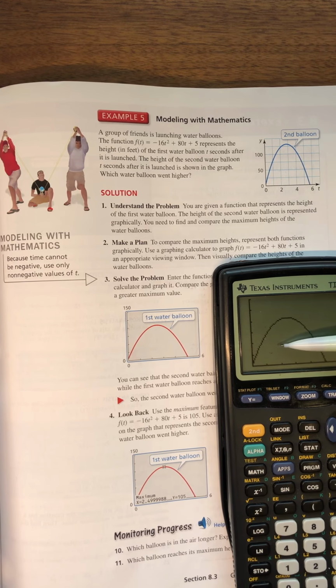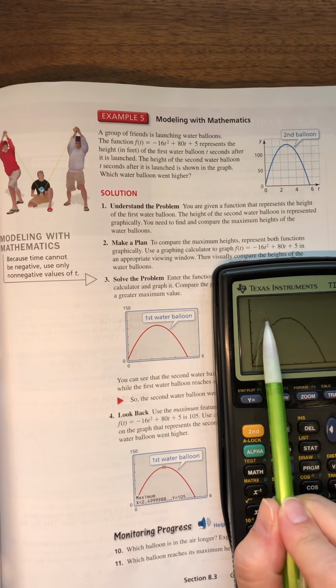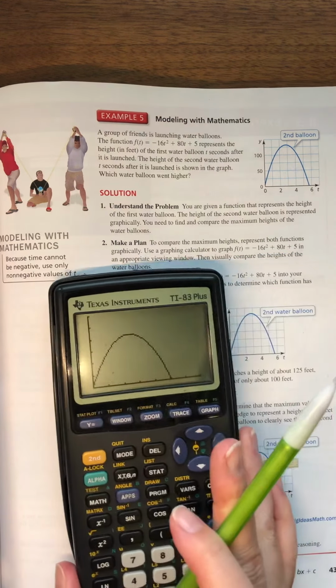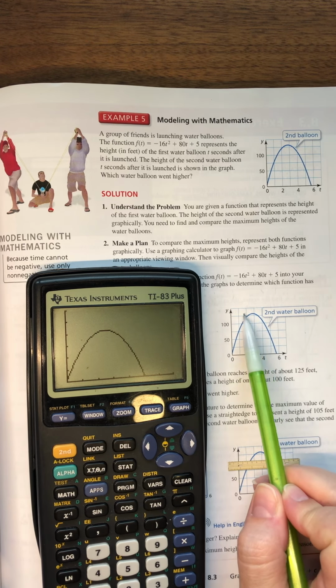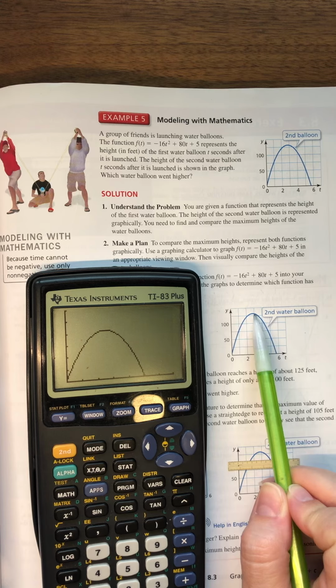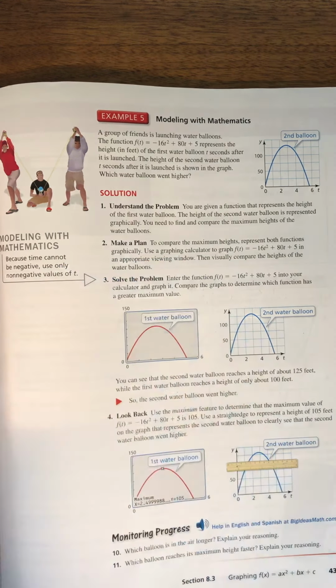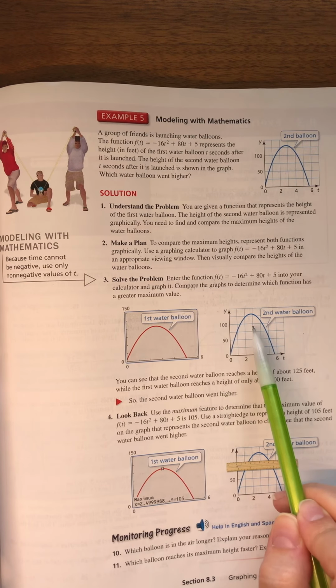On this graph here for the first balloon, remember this is 25, 50, 75, 100, and our maximum is just above 100 right here. If I'm looking at the second graph, look at where the maximum is on here. It's right above 125. So because this is definitely going higher, that means that our second balloon is going to reach a greater maximum value.